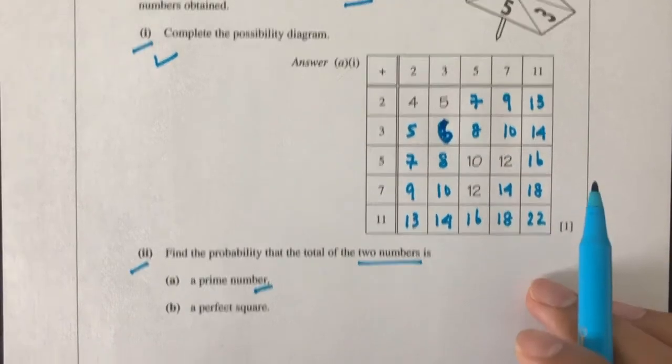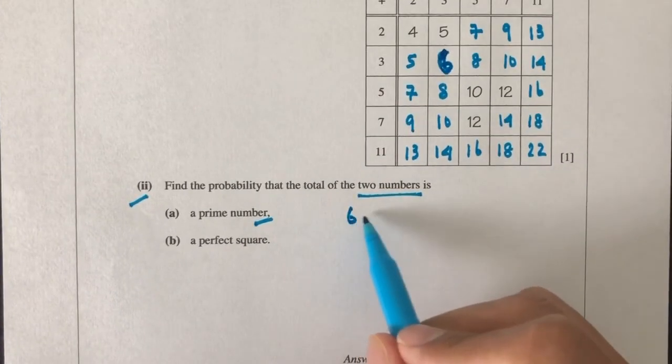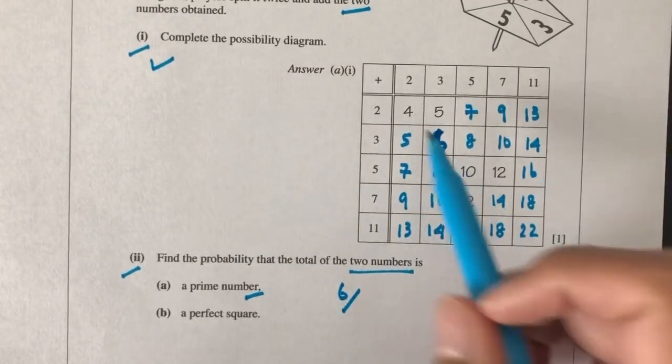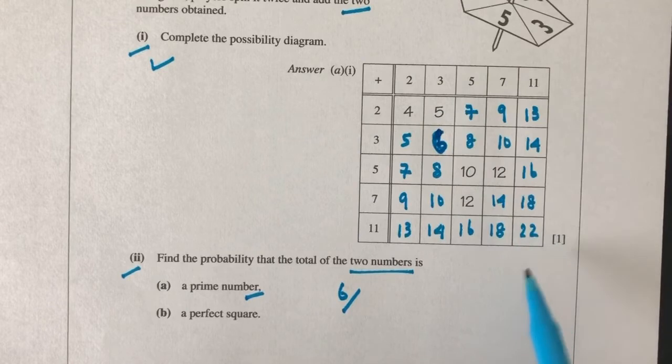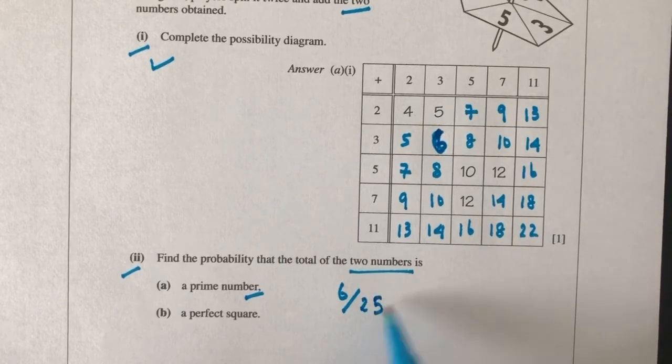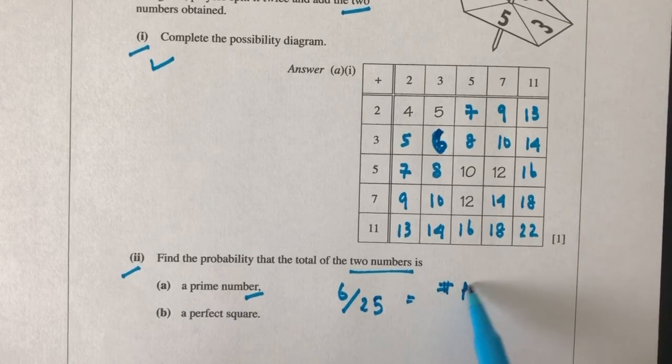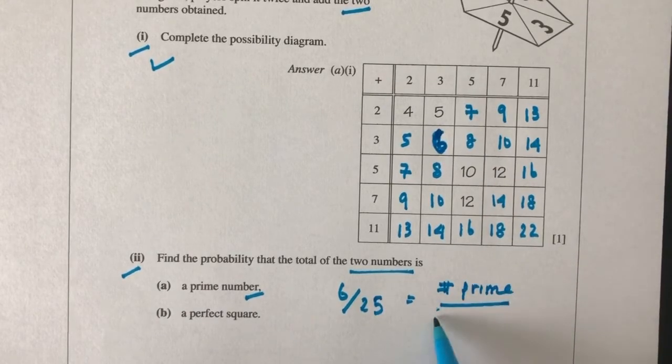So 6 numbers will be prime numbers. So 6 numbers over, what are the total possibilities? We have 1, 2, 3, 5. So 5 times 5 is 25. So the total number of possibilities. So the probability is the number of primes, 6, over the total number of possibilities.